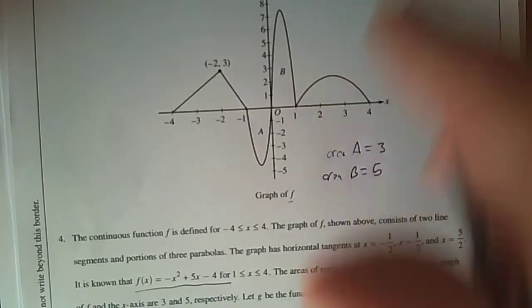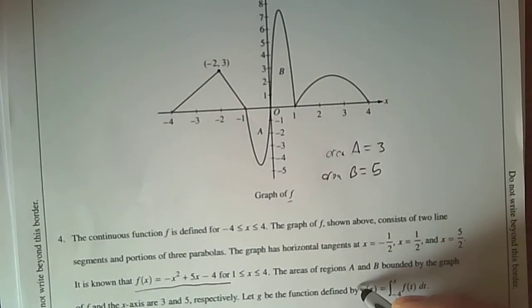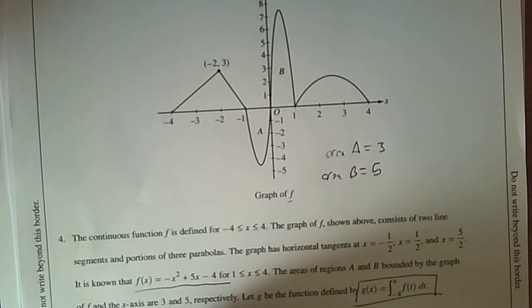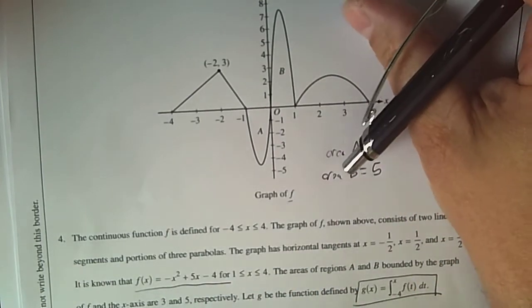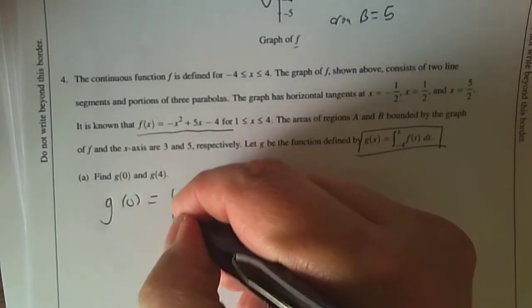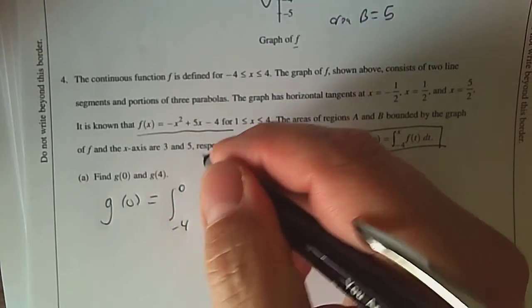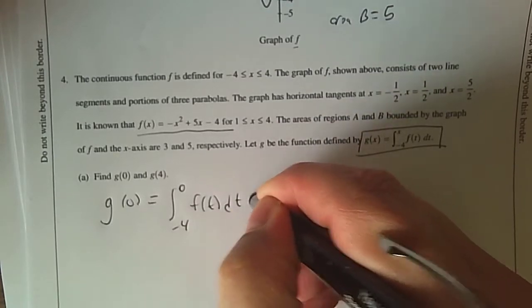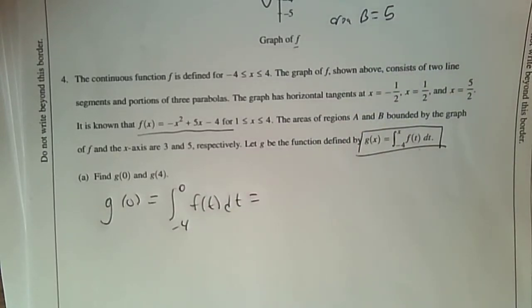Okay, so question A says, and you're given what G is defined as. So G is the integration using F. The first question is G at 0. Why don't you see if you can set it up first? Then you can press play. And now see if you can answer it. If you know you can't answer it, then follow along. If you think you can answer it, try it, then press play.